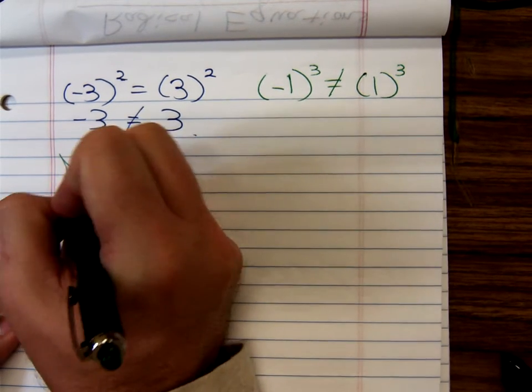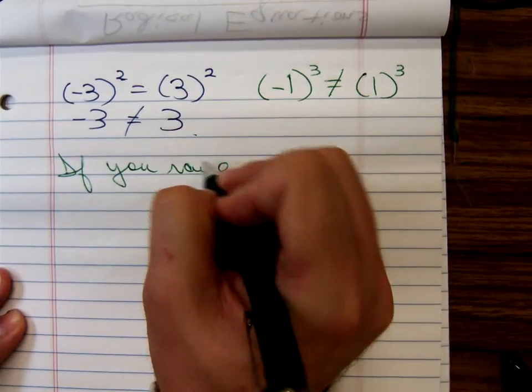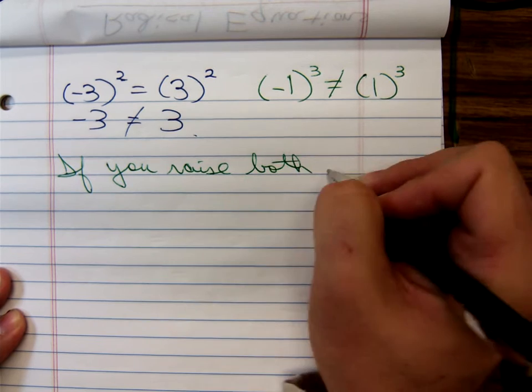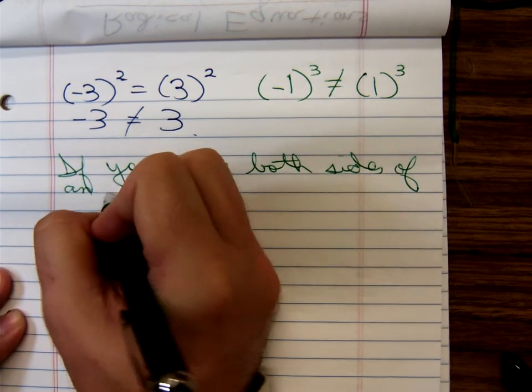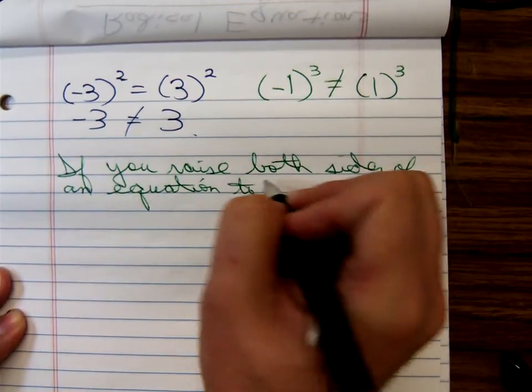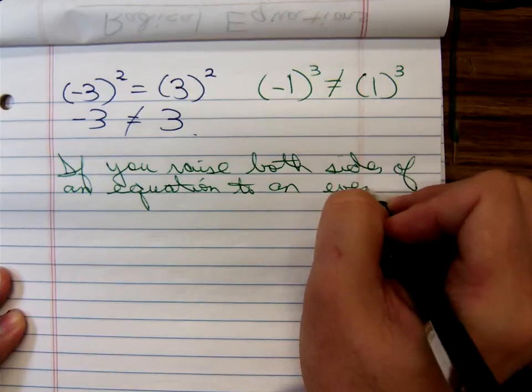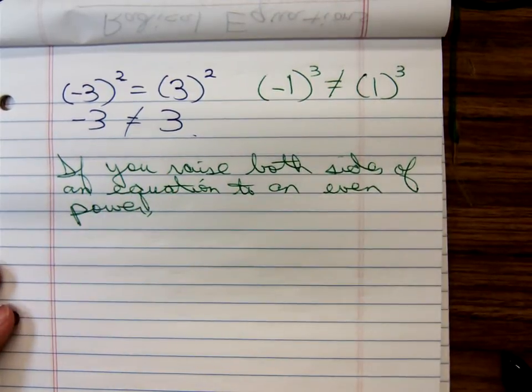If you raise both sides of an equation to an even power, you will have to check your possible answers.